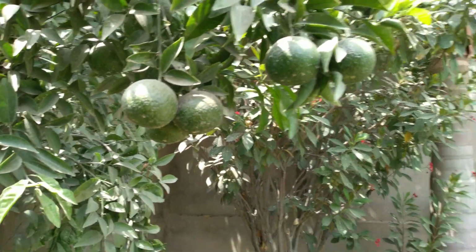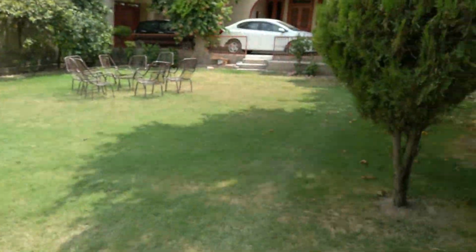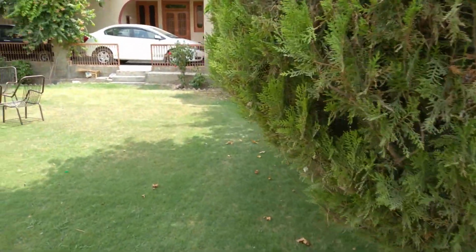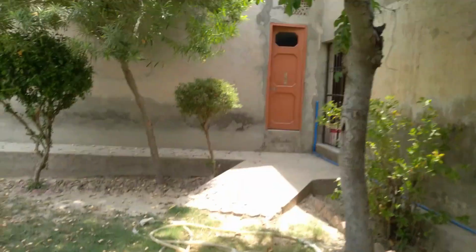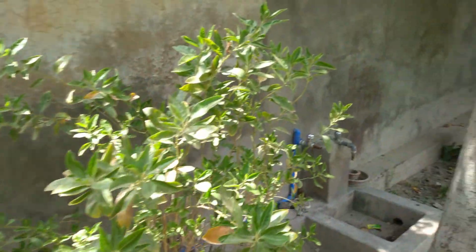Now let's walk around a little bit to check out the video stabilization. Now let's run. Let me know how the video quality looks.